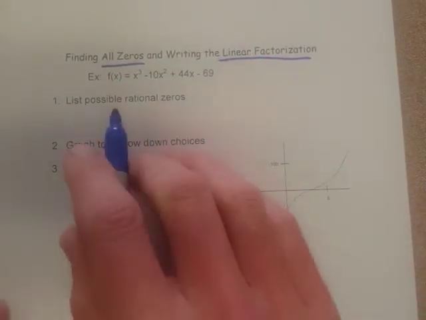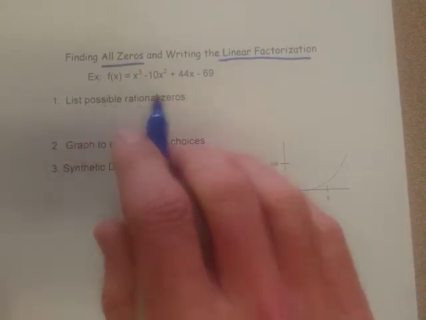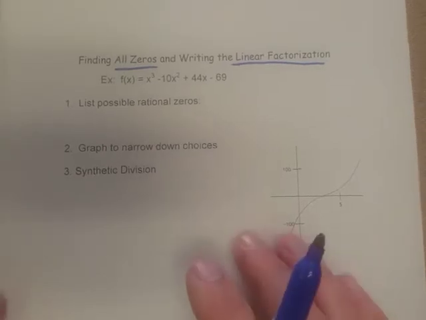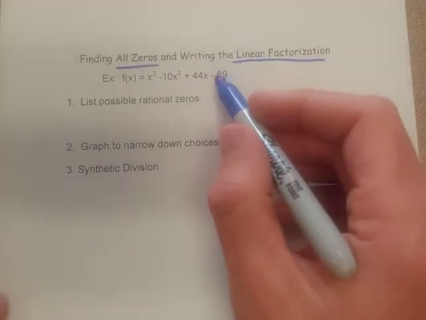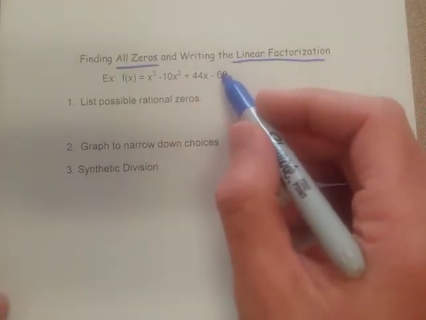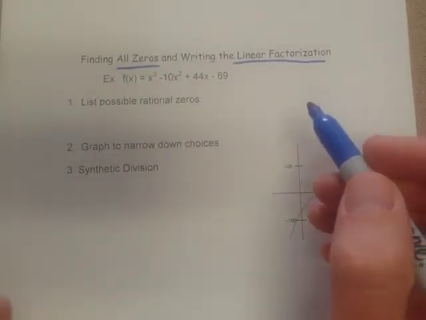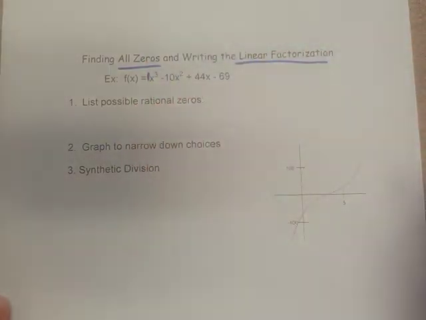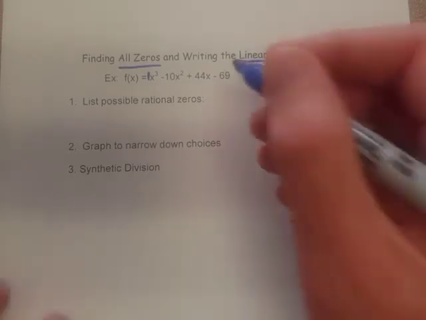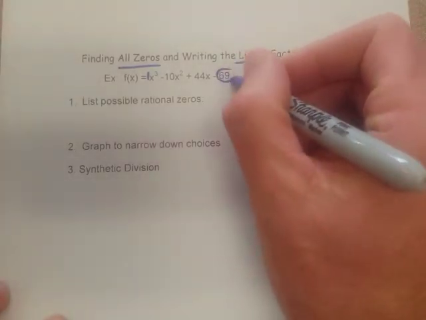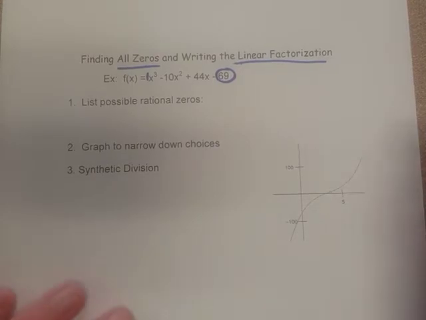First thing that we're going to do is list all the possible rational zeros. And if you remember from the rational zeros theorem, we take the factors of the constant term, divide them by the factors of the leading term. Nice thing is that the leading term is just a 1, so we don't have to worry about any other factors. Everything is going to be over 1, and that makes our process a little simpler. What we do need to know, though, is what are the factors of the number 69.